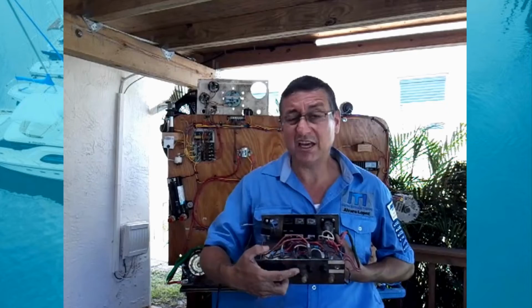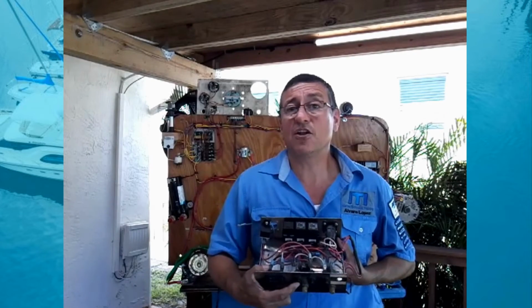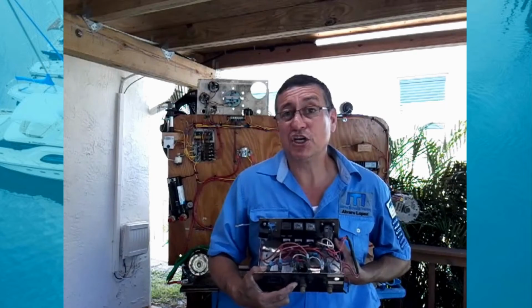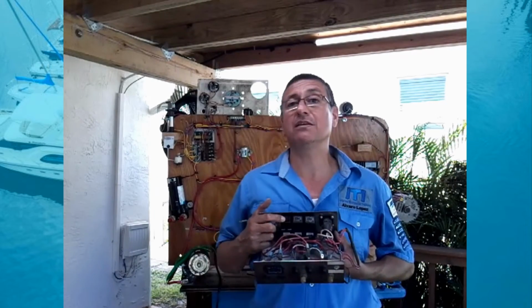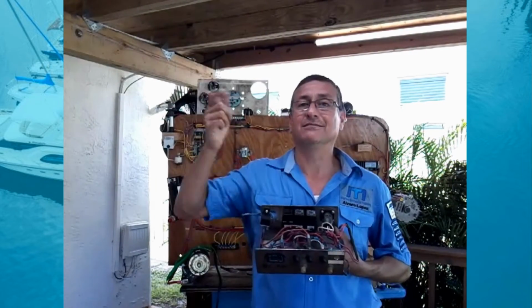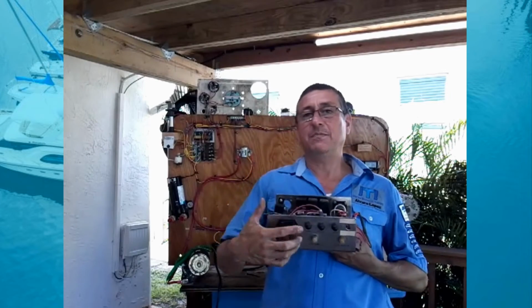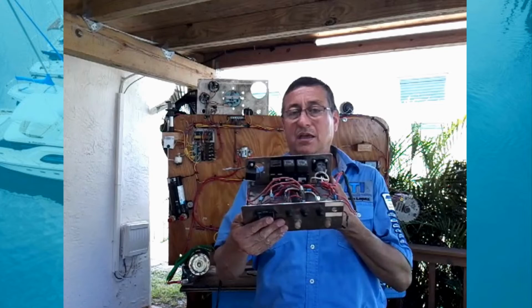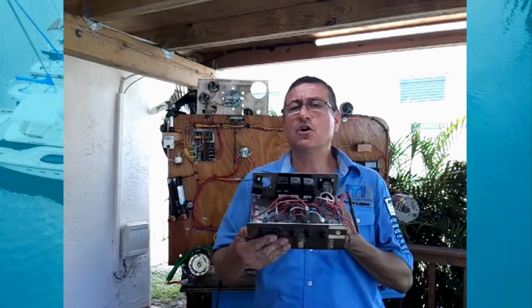Each switch is a normally open switch. When you press the switch, you close the contact and you activate the relay, and the relay sends the signal. This is the typical installation in a boat for generators or engines.